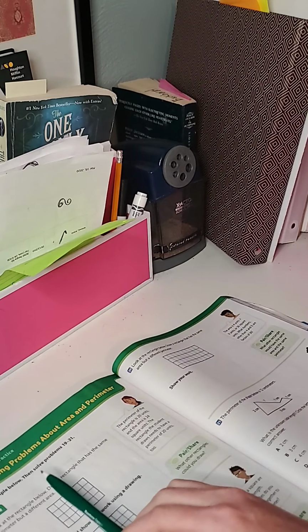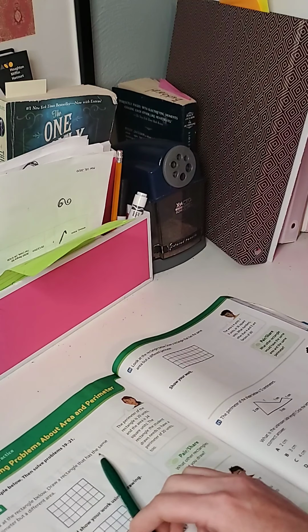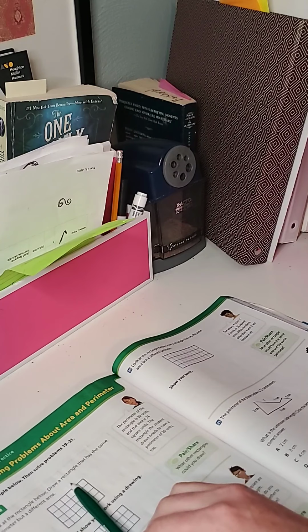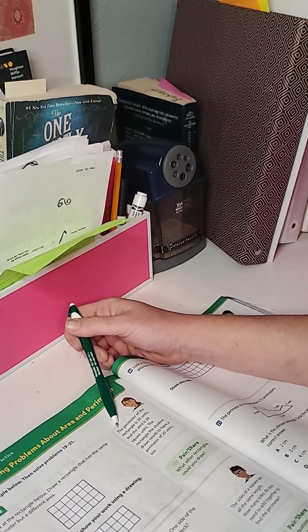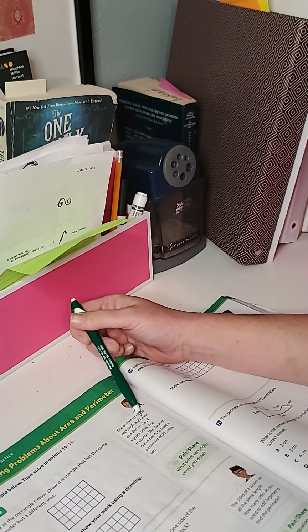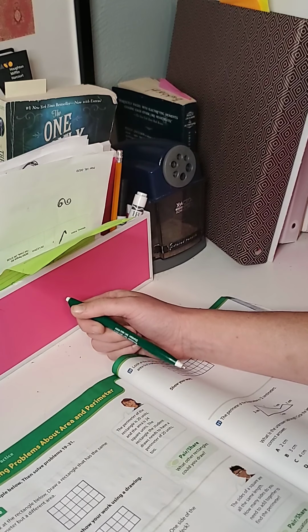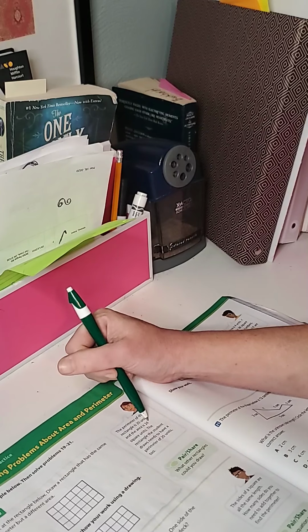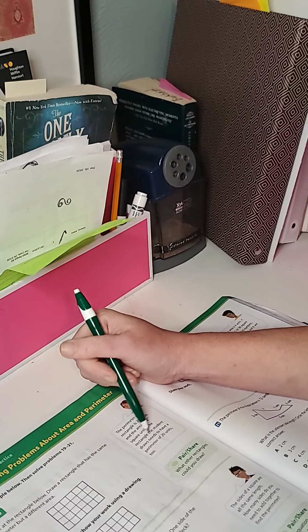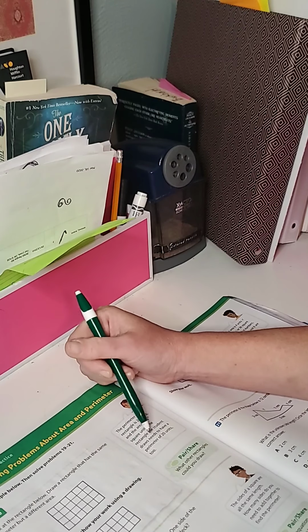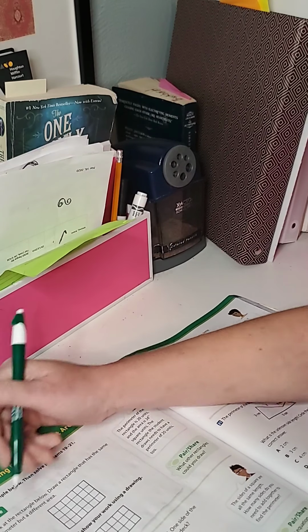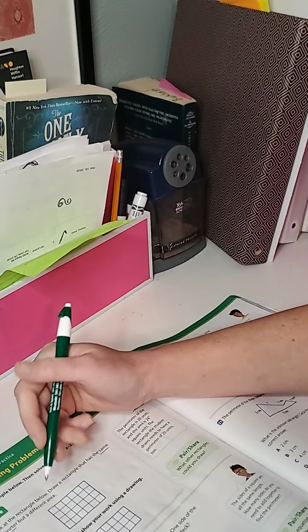Look at the rectangle below. Draw the rectangle that has the same perimeter but a different area. Now let's see what this person says. The perimeter of a rectangle is 20 units. Oh, thanks. We didn't have to figure that out. And the area is 24 square units. The rectangle the student draws needs to have a perimeter of 20 units too. Just remember it said same perimeter.